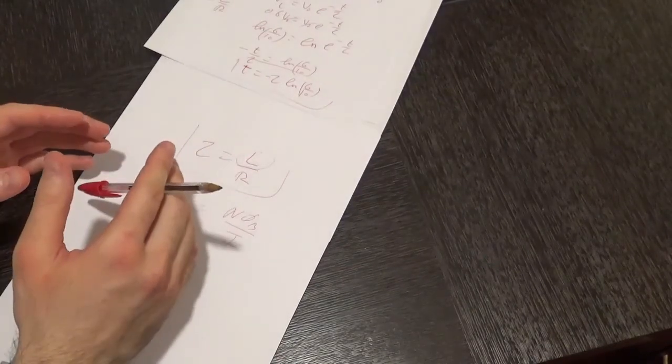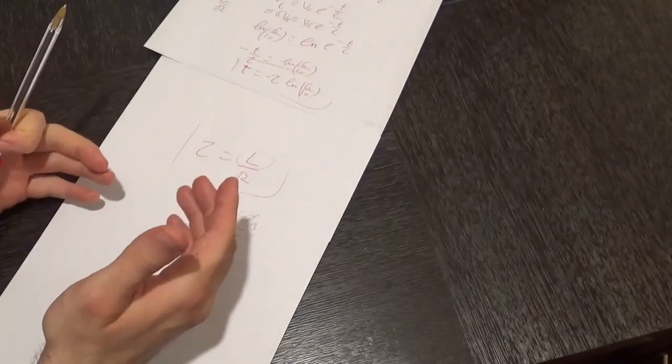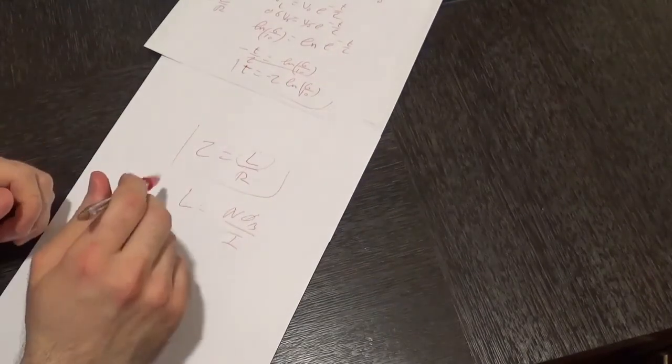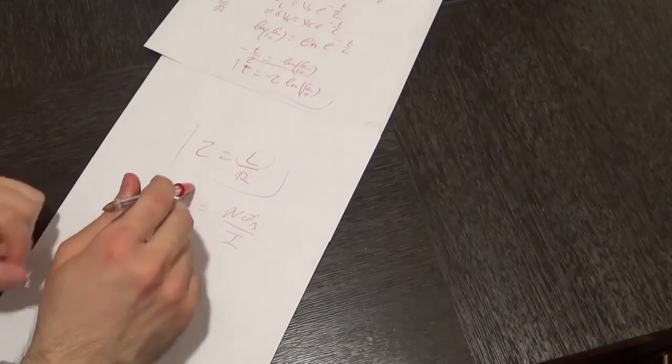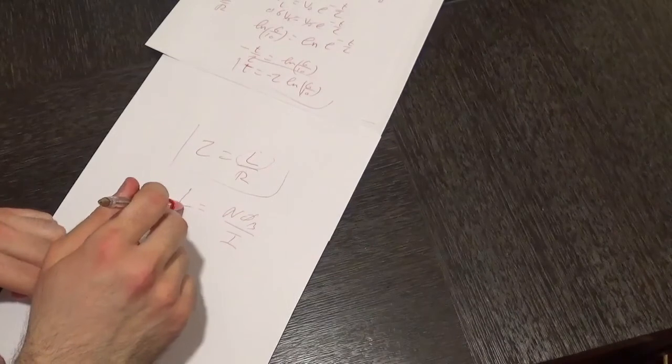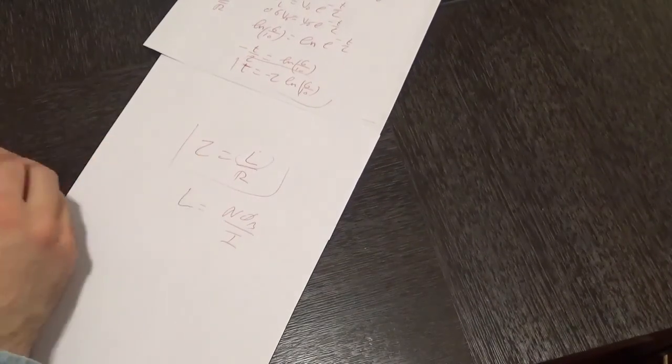Whereas when we have free space as a central core, free space is not a good conductor for the magnetic field. Therefore we are going to have some loss in that magnetic flux. So L is going to decrease, and as a result the time constant is going to be less. And that would be it for the RL circuit.